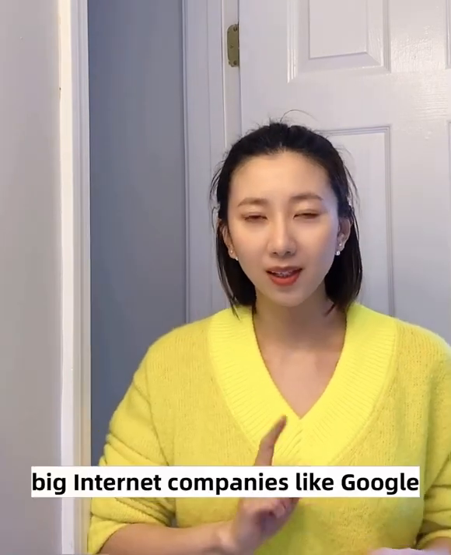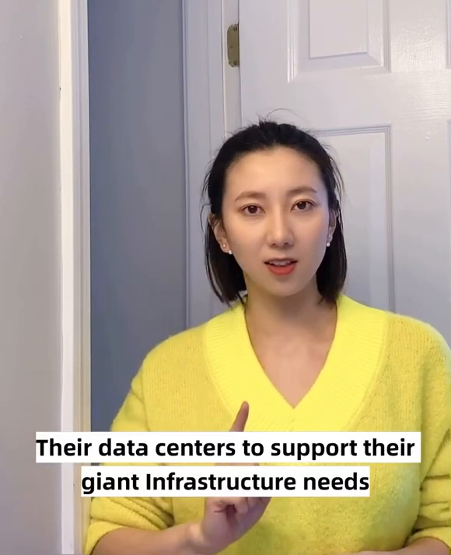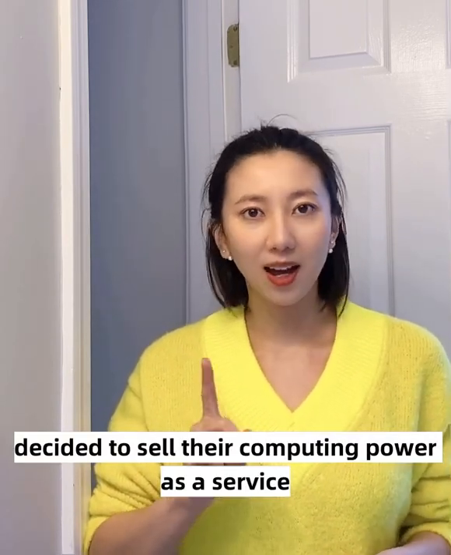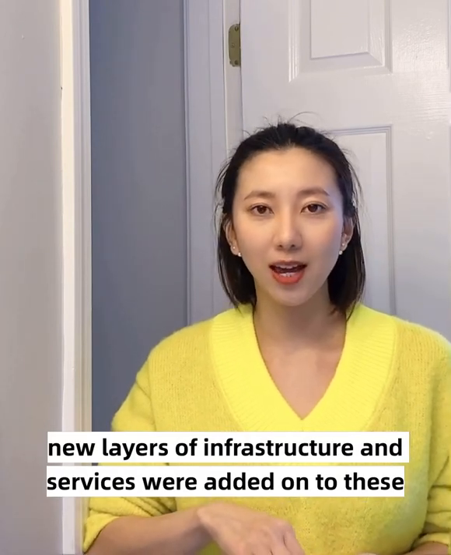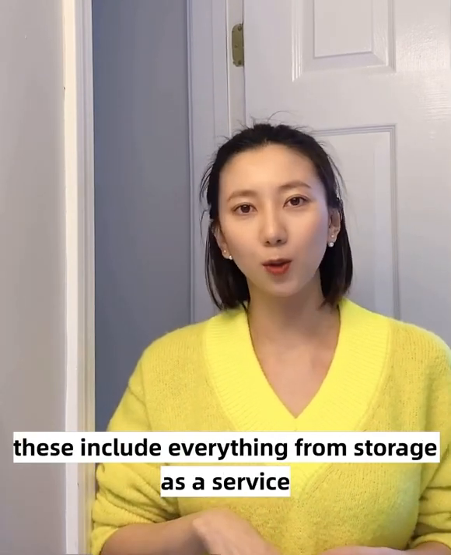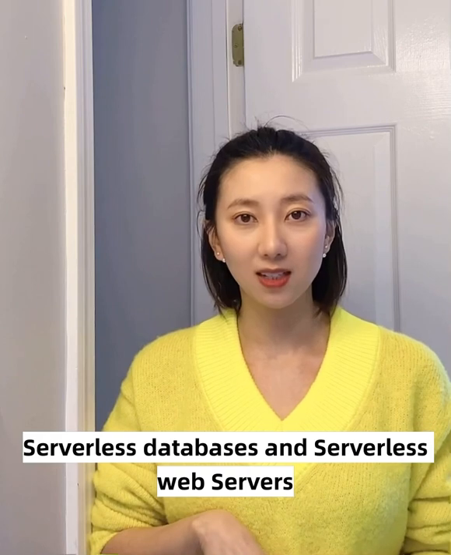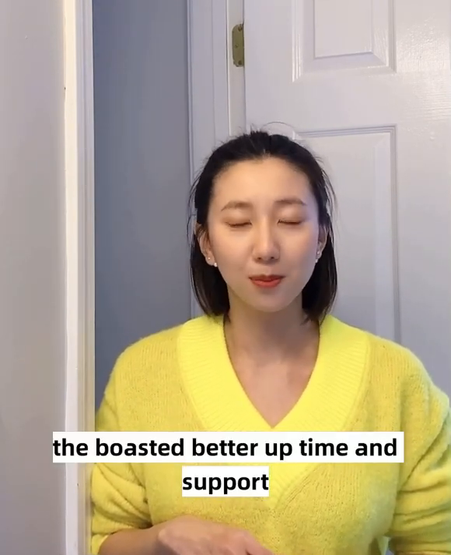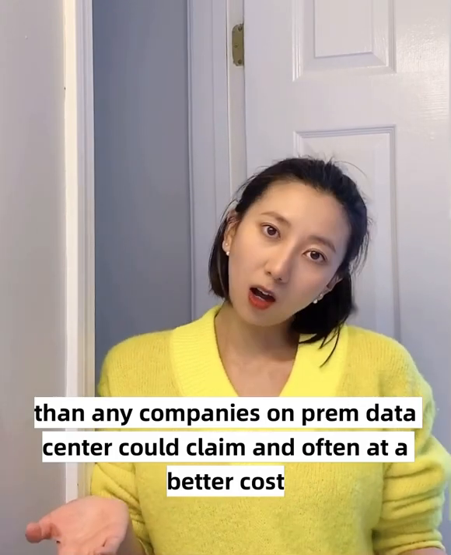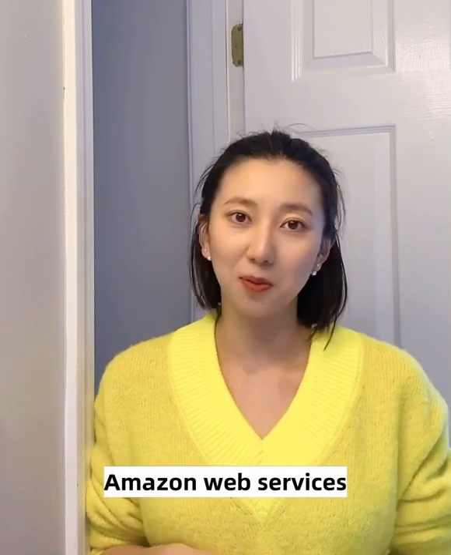a product. Big internet companies like Google, Microsoft, and Amazon, that were already hosting their data centers to support their giant infrastructure needs, decided to sell their computing power as a service. New layers of infrastructure and services were added onto these data centers to support all different types of clients. These include everything from storage as a service, Exchange servers, serverless databases, and serverless web servers. They boasted better uptime and support than any company's on-prem data center could claim, and often at a better cost. It's no wonder our major institutions are abandoning their own setups and buying into the likes of Amazon Web Services.